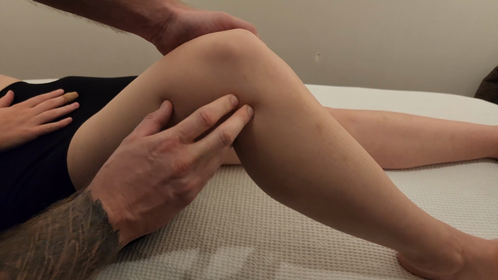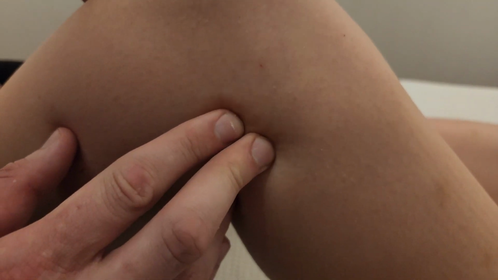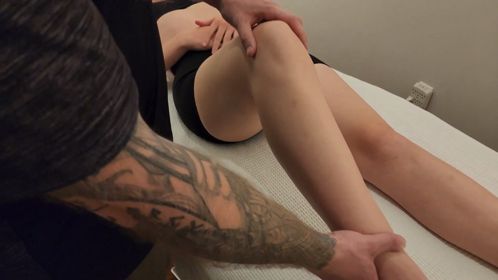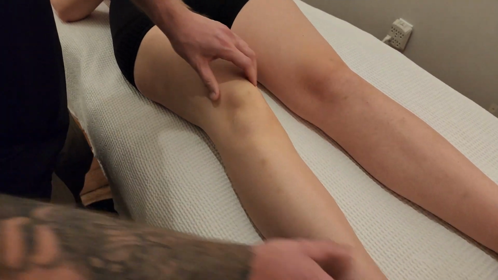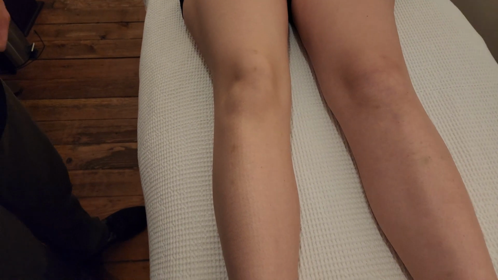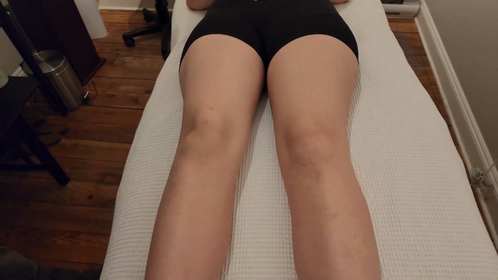So those are the 3 palpable ligaments of the knee that we're going to discuss. You do have 2 really important ones inside the knee, your ACL and PCL, your cruciate ligaments. However, they are non-palpable, so you'll have to do some special testing to see how they are feeling.